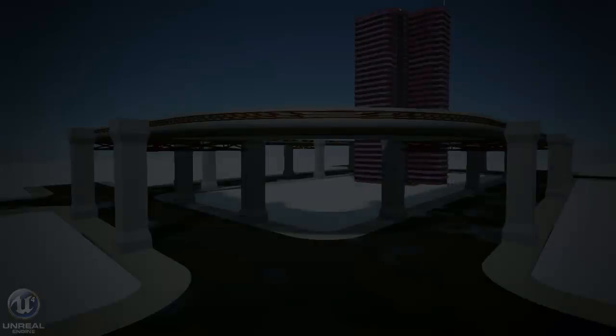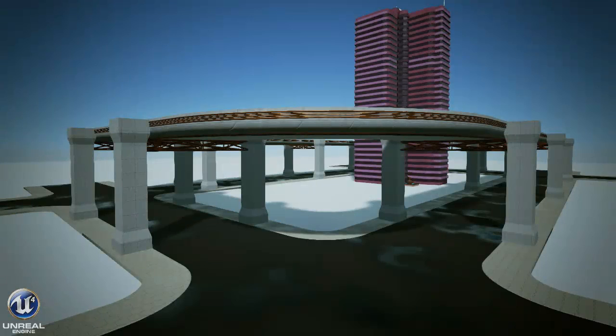Welcome to Unreal Engine 4 Blueprints overview video. In this video I will show you some of the things that I did using blueprints. Now before I begin, I want you to know that everything you see in this video are blueprints only. No C++ code is involved in this whole demonstration.